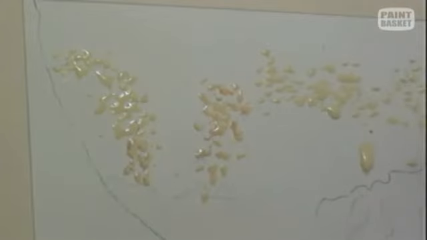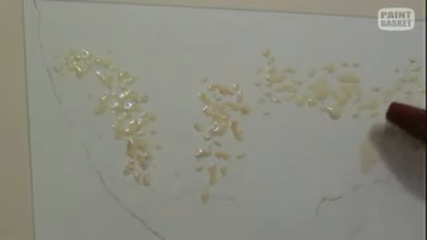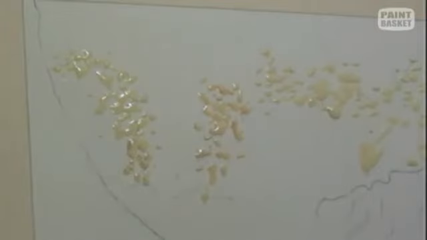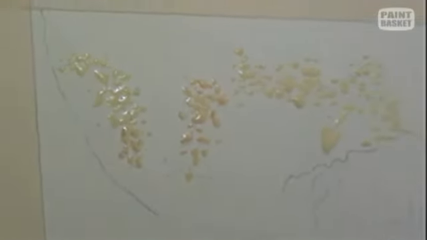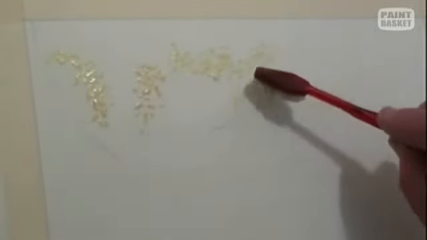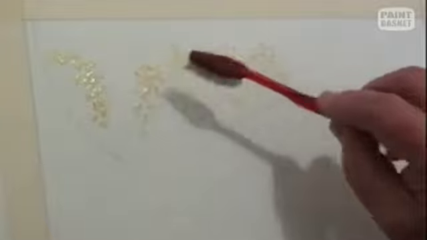Just want to get the basics in here at the moment. And a few. These little splashes across here. I've got some other places where I want to put some masking fluid, but I'll come back to that.